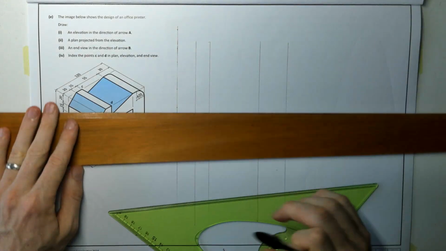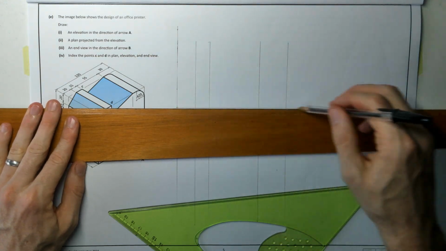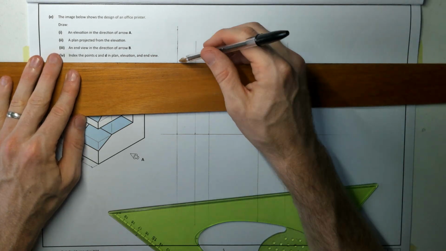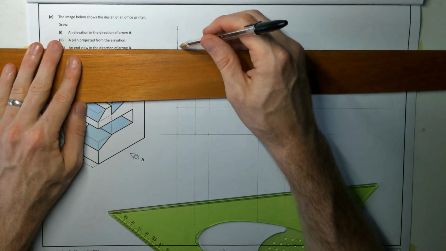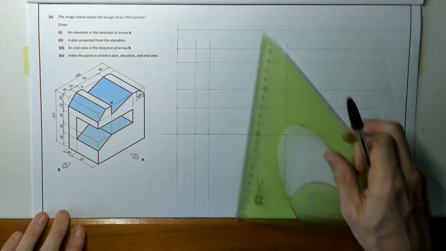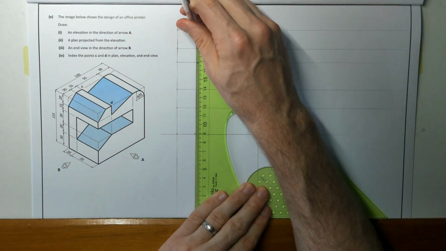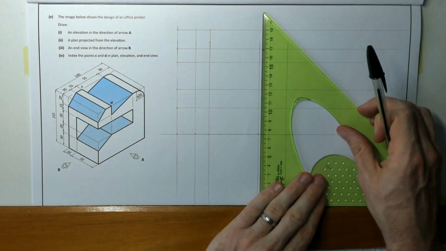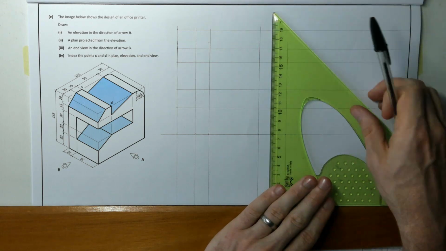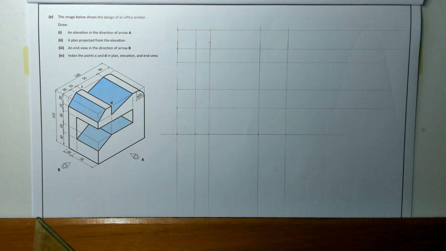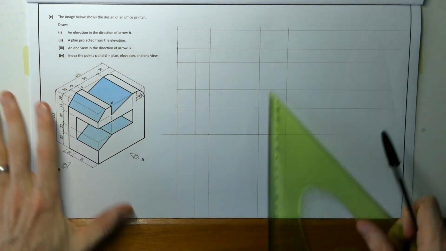So those are my heights, and I'll project those across. I will also need those for my end elevation, so I'll project up some of these. All right, so that's the outline or kind of grid that we want to draw.